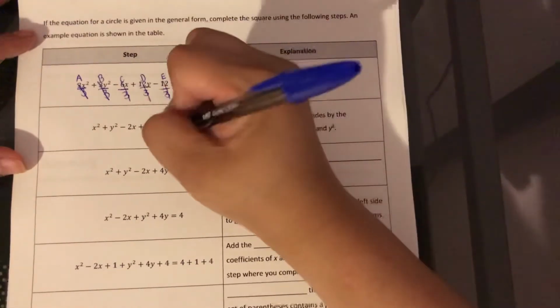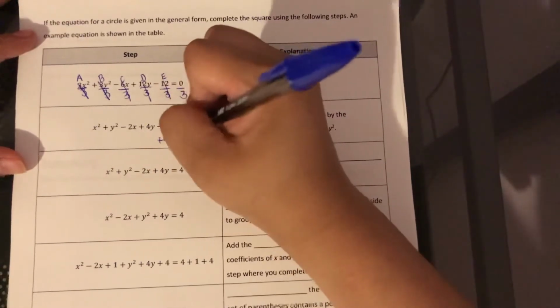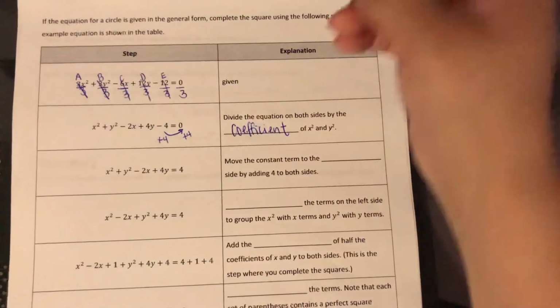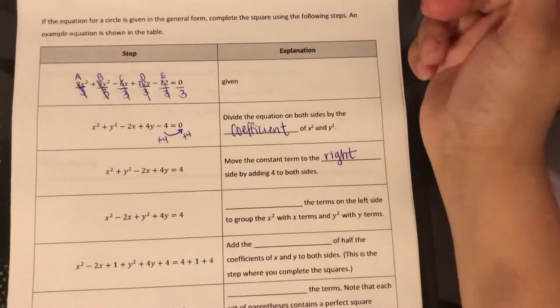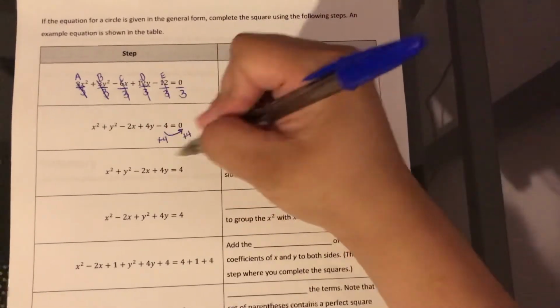Okay, so what are we going to do next? We're going to move this one to the other side. How do you get rid of a -4? You do the opposite, so you add 4 to both sides. So that's where it says here. Move the constant term to the right side by adding 4 to both sides. So those are the steps that they said. So now it looks like this. The only thing they did was move the 4.